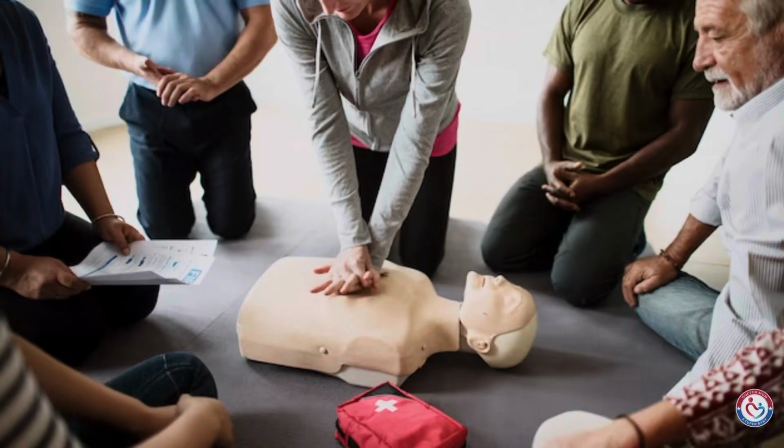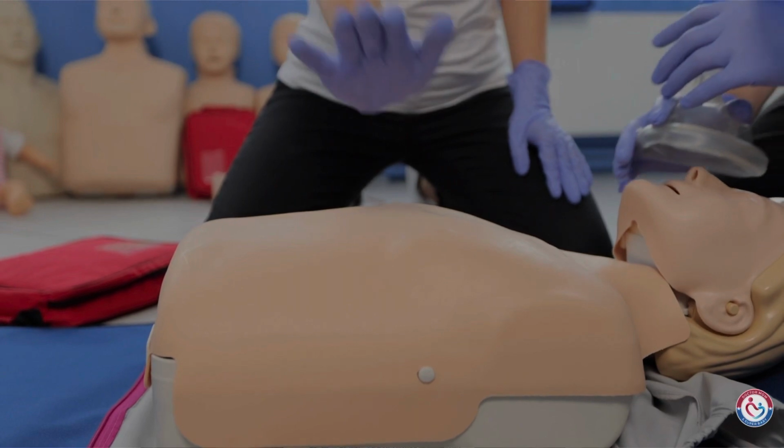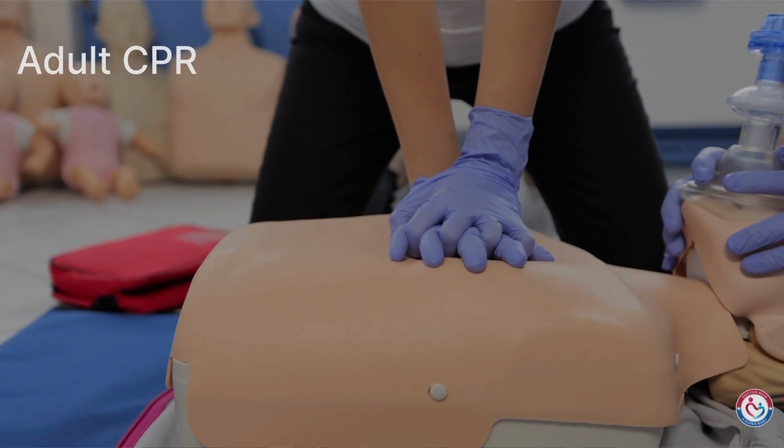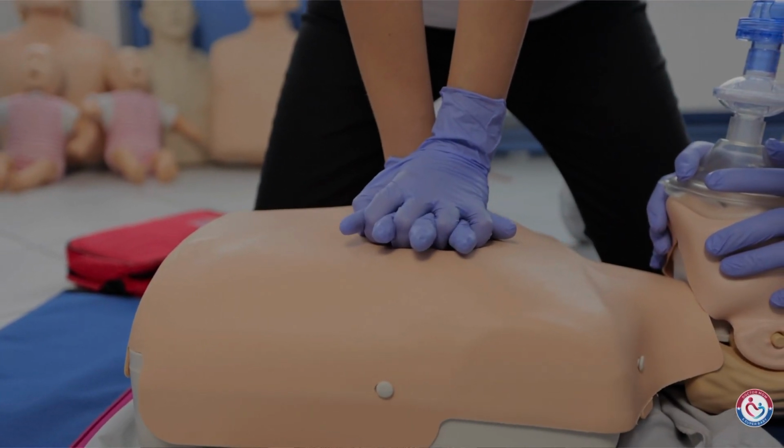It is an emergency procedure which is done with 30 compressions to 2 breaths. Place the hand over the lower half of the breastbone. By placing the hands over the chest with the fingers interlocked, the elbows should also be locked and the shoulders should be over the hands. Put the heel of one hand over the other and interlock the fingers. Provide 30 compressions to 2 breaths.